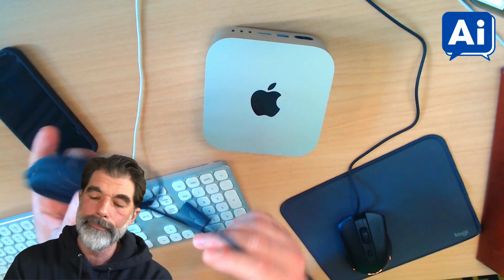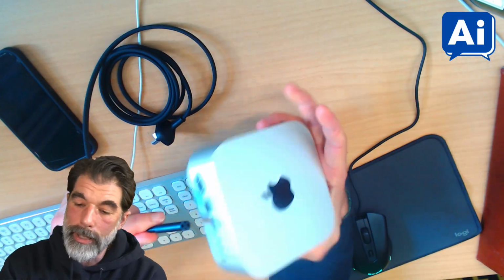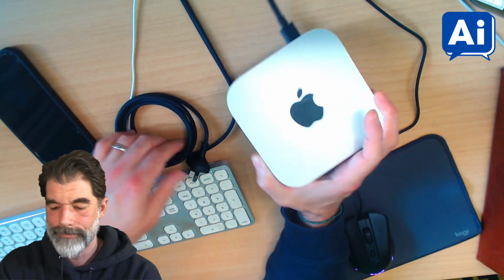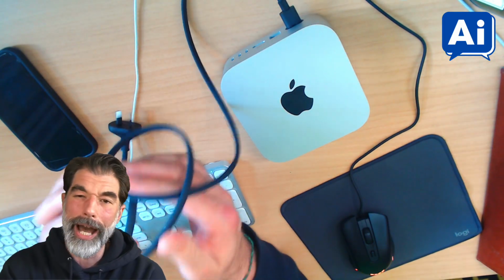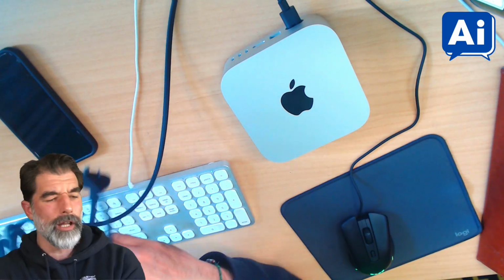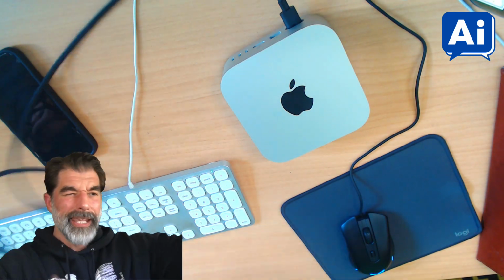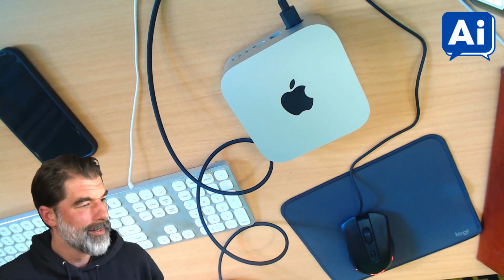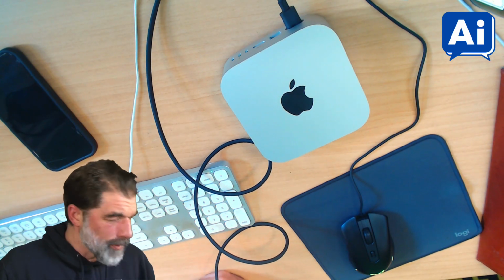Okay, so I'm going to plug this in and I'm going to get this going. I'm going to follow my checklist and I'm going to make me an agent. Do I call it an agent? Do I call it a bot? Am I making an OpenClaw? That sounds gross. I'm not making an OpenClaw. I'm using OpenClaw. I'm making a bot? It sounds right. I don't know.